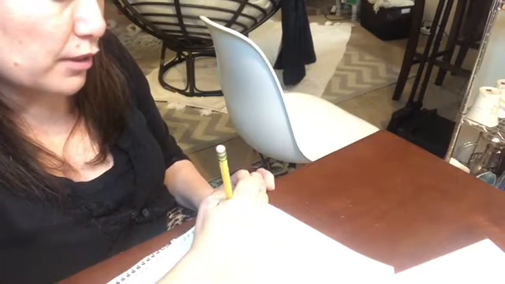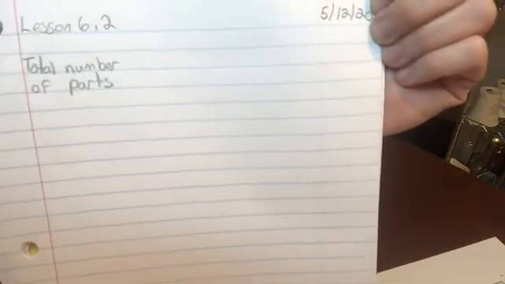I'm going to start by writing total number of parts. And I did that by writing total number on top and of parts on the bottom, just so that I can fit all of my questions this way. Now, if you would prefer to label it like this, no worries, however you prefer. Just make sure you answer all 4 parts for each shape.